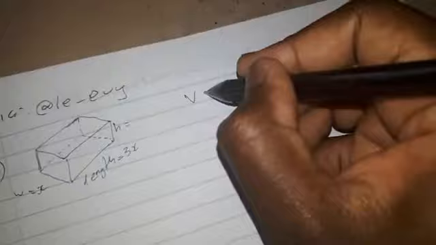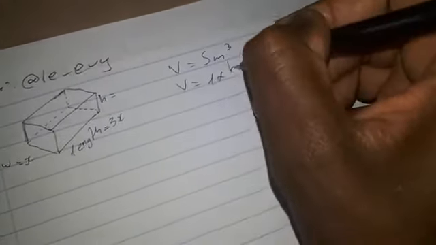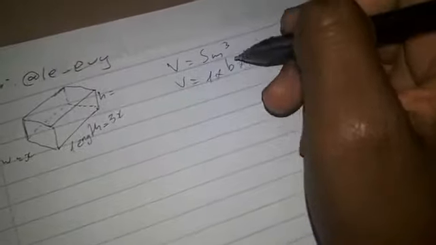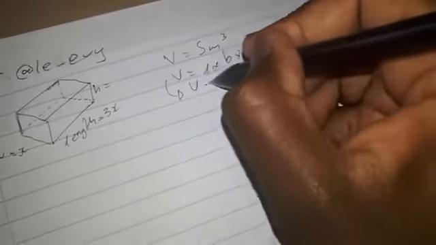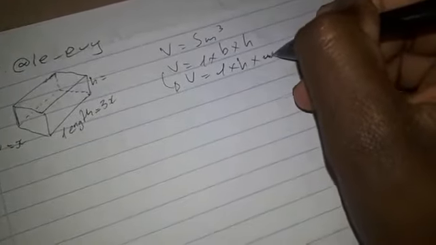Then it says the volume has to be 5 meters cubed, meaning the volume, remember, is length times breadth times height. Keep that in mind. But in our case here, you could say the volume is length times height times the width. You know, it's just variables. It's just saying all the dimensions multiplied by each other.